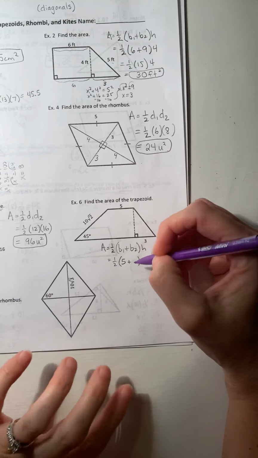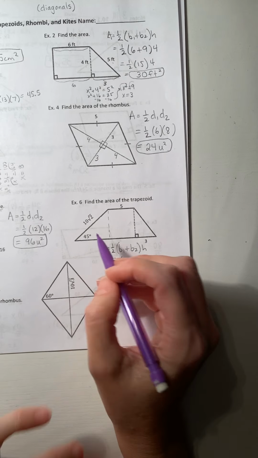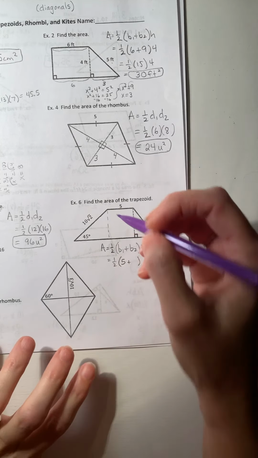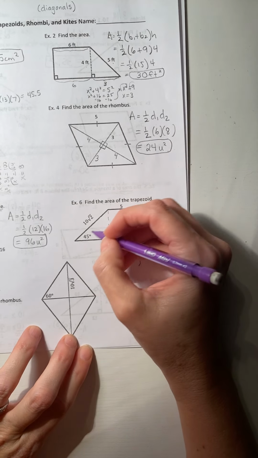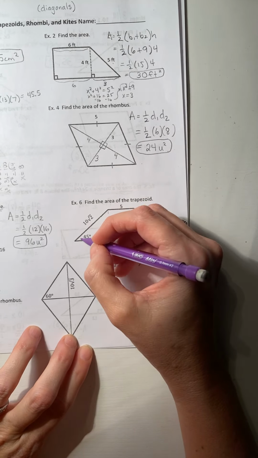So I'm going to draw this line right here. Now the reason I did that is because they're giving me this 45-degree angle, and they don't give you that 45-degree angle for no reason. They give you that 45-degree angle so that you can make this 45, 45, 90 triangle here. And if you drop a straight line down to between those bases, just like this line here, it's going to make a right angle. So I've got myself a 45, 45, 90.